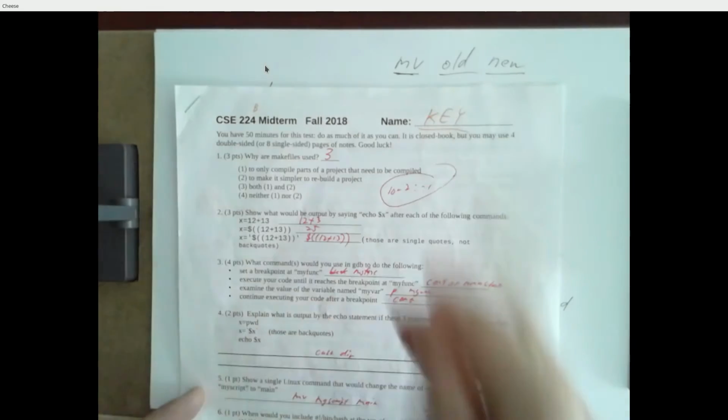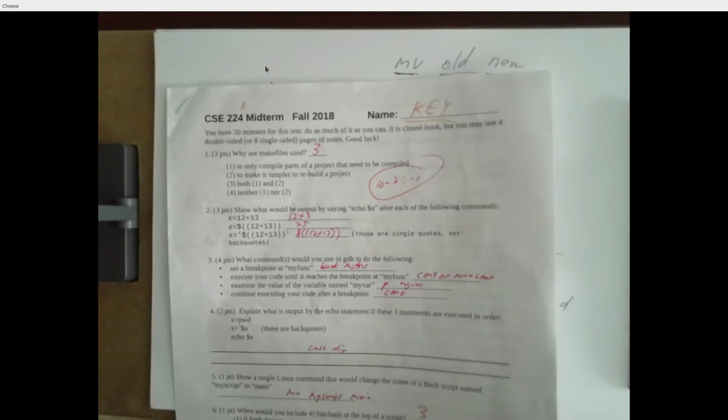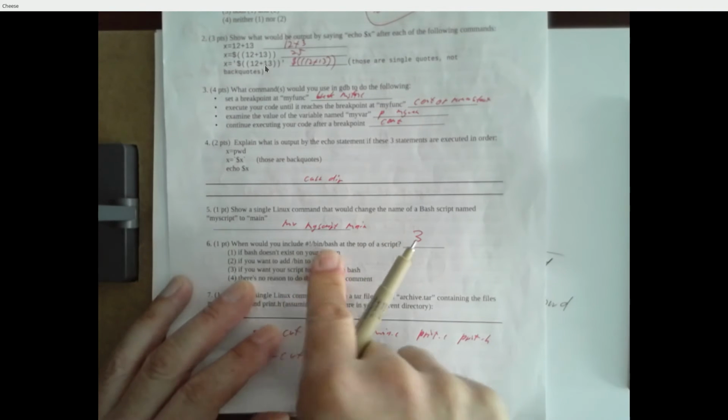This is actually a rename command. It's just move. Why do you put the shebang at the top of a script? The only reason you do that is to force your script to be run with bash, right? If bash doesn't exist on your system, this will give you a file not found when you try to execute your script. It does not add anything to your path, and it's not just a comment if it's the first line, right? So 3 is the answer there.